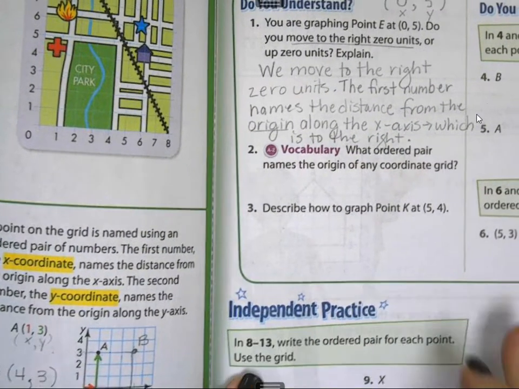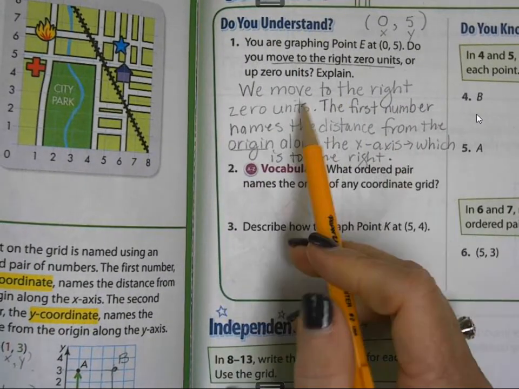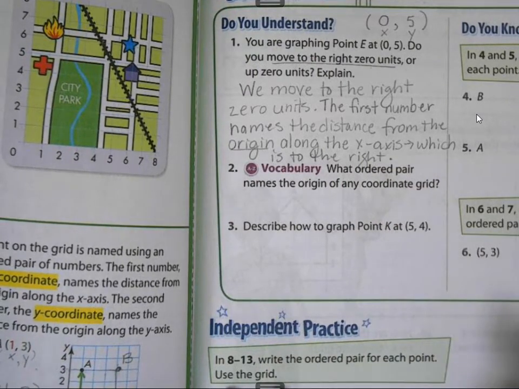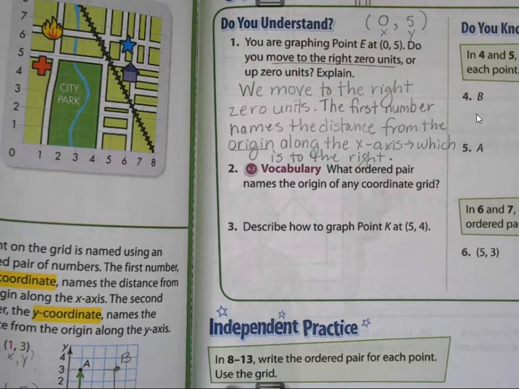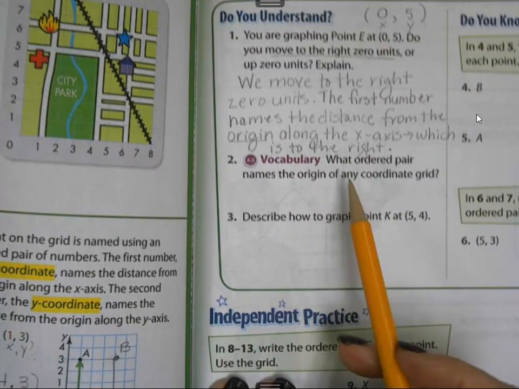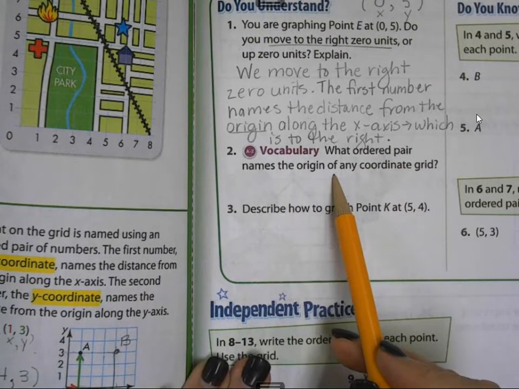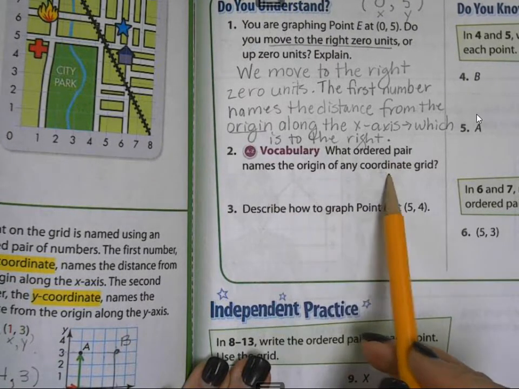So with the ordered pair 0, 5, we move to the right 0 units. So basically we don't move, we just stay there. All right, and that is because the first number names the distance from the origin along the x-axis, which is to the right. All right, which ordered pair names the origin of any coordinate grid?